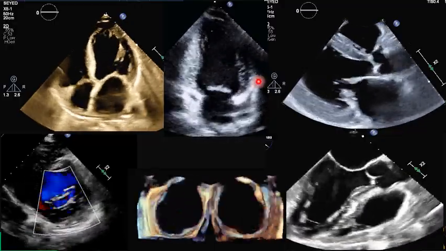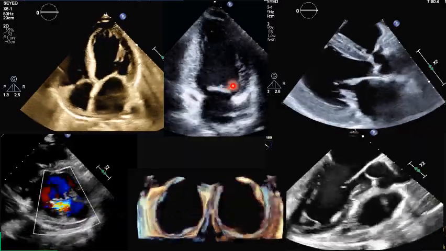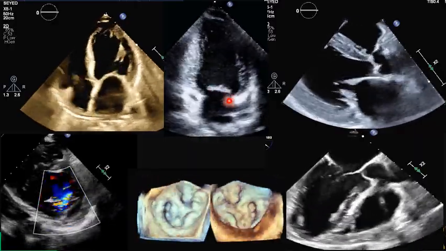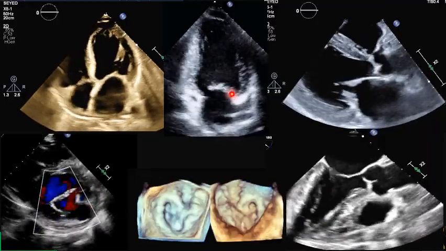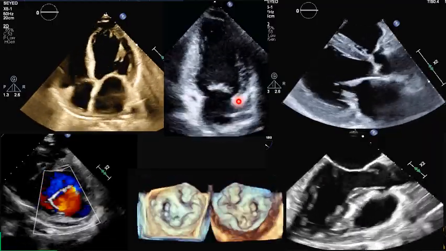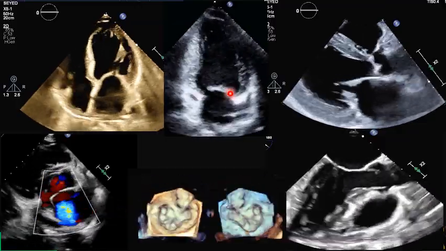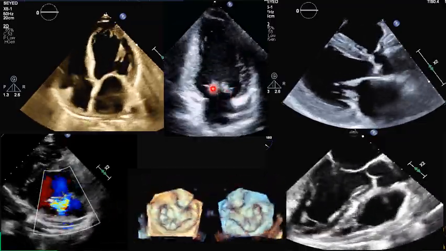Here, the typical pattern of the apical 2, you only see one leaflet that is anterior. Maybe you can see a little posterior, one scallop of the P3, maybe, but most of the time, no. If you're fanning left and right, maybe you can see that.